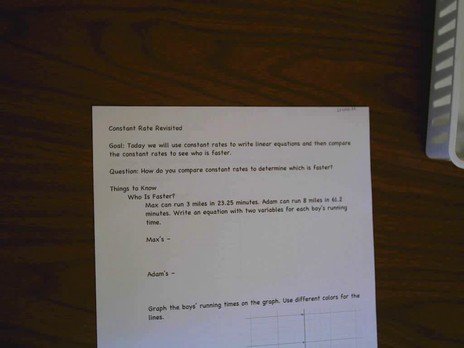equations and then compare the constant rates to see who is faster, because constant rates mean that you're doing something consistently at the same speed. How do you compare constant rates to determine which is faster? You will learn. All right, so things to know.